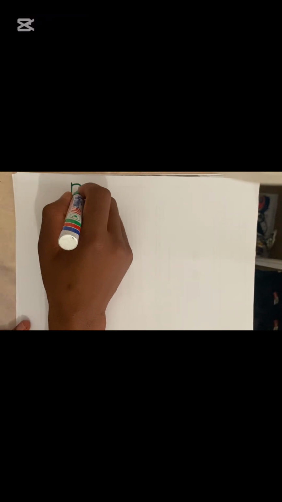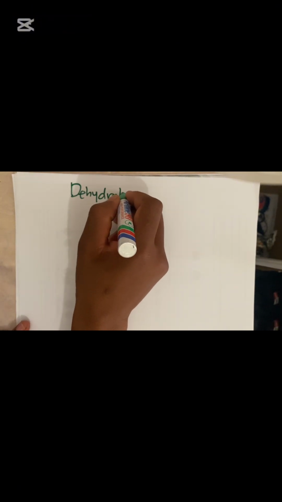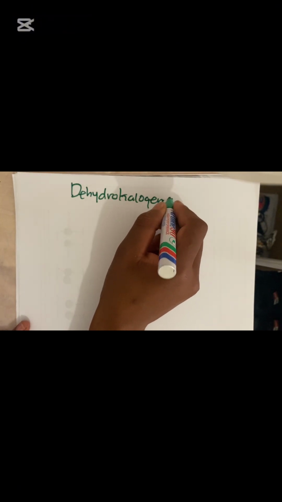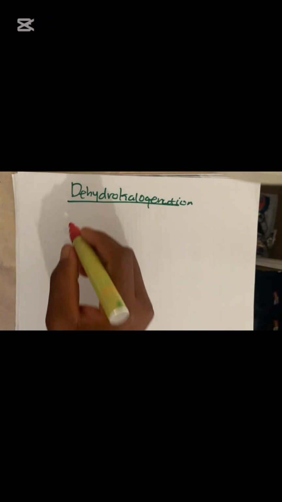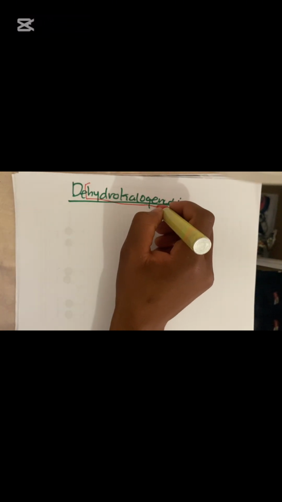We have dehydrohalogenation. How cool is that, guys? Dehydrohalogenation, that's so nice. That's the name you can give to one of your daughters or sons. All right, so what is dehydrohalogenation? Like the word speaks for itself, we are removing a hydrogen and a halogen from a compound.